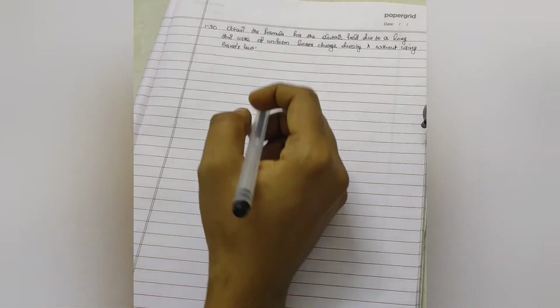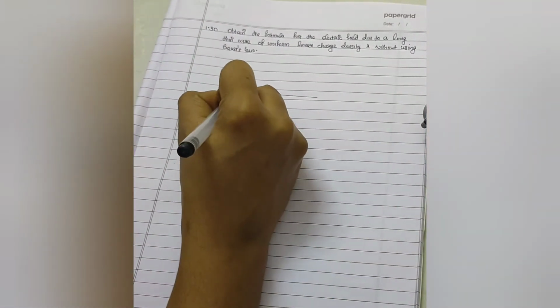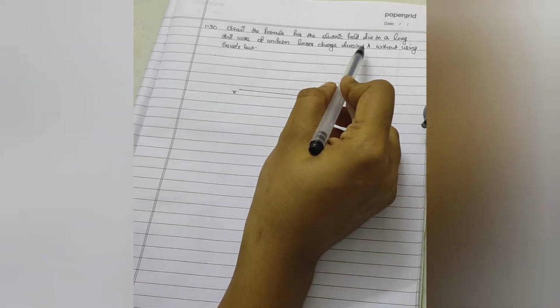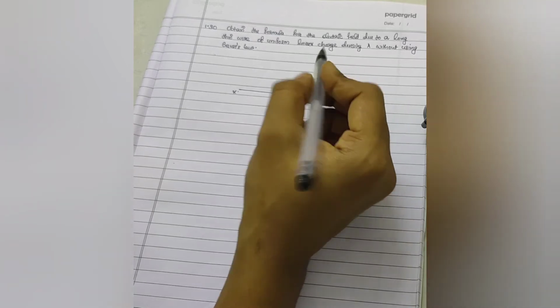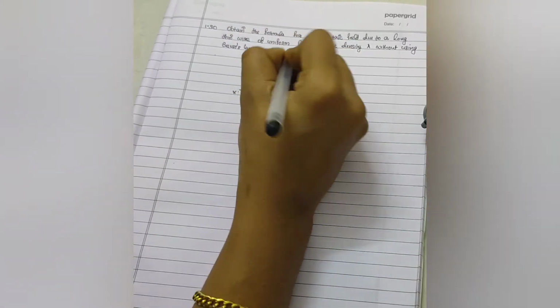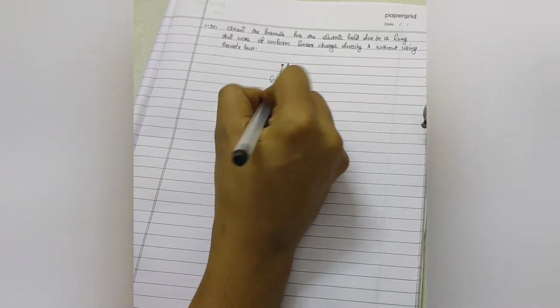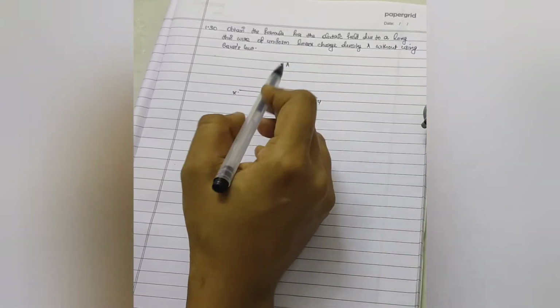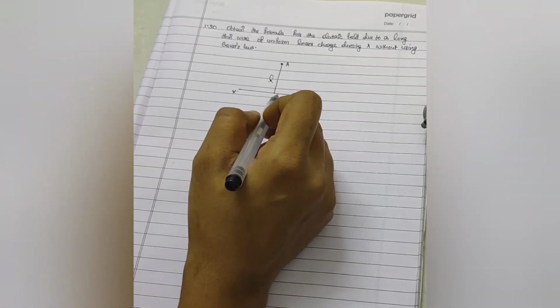In order to solve this, here we will consider a long thin wire XY with a linear charge density lambda. Lambda is the linear charge density. Now consider a point A at a perpendicular distance L from the midpoint of the wire. So here I am considering a point A at a perpendicular distance L from the midpoint of the wire.